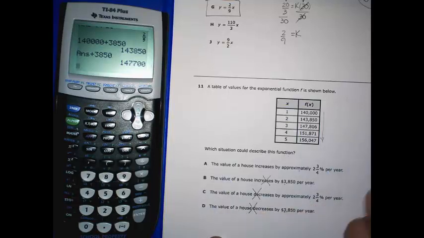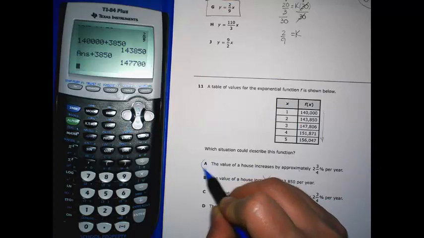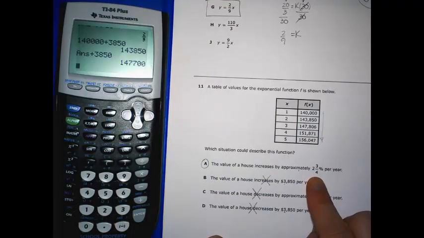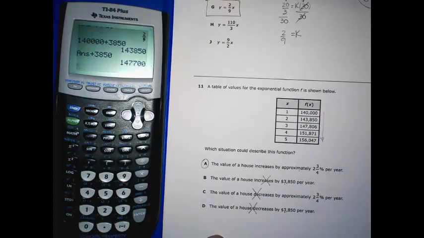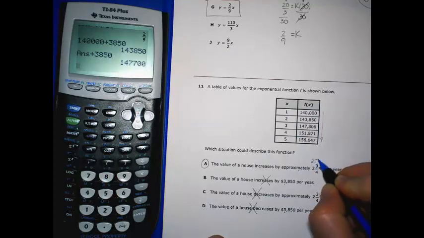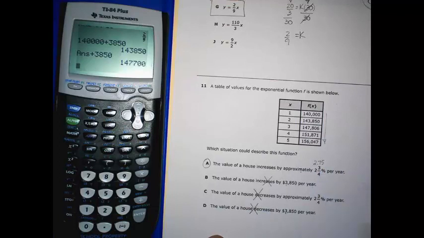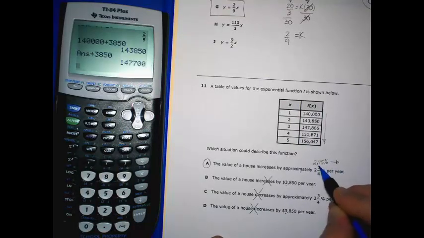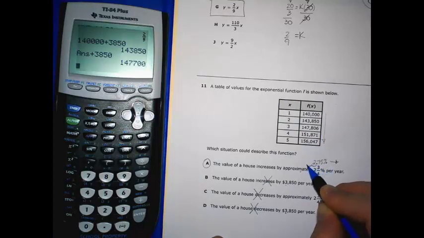Alright, so by the process of elimination, we know it's letter A. Now, if you want to know exactly how to get that 2 3/4, basically what happened is, how do you do percentage? 2 3/4 is the same as 2.75, right? Because 3/4 is 75 cents, so it's 2.75. Anytime you see percentage, you want to change to a decimal. How do you change the percentage to a decimal? You take the decimal point and you move 2 places to the left.